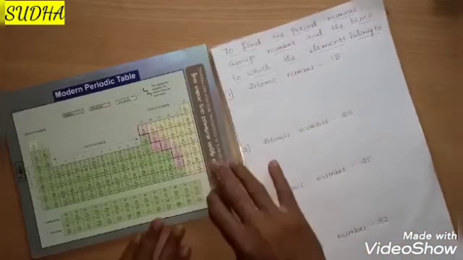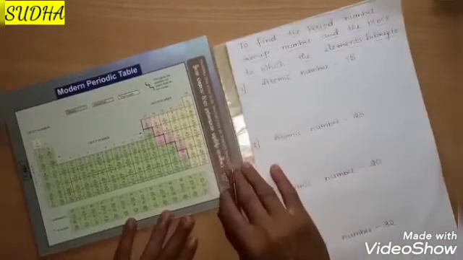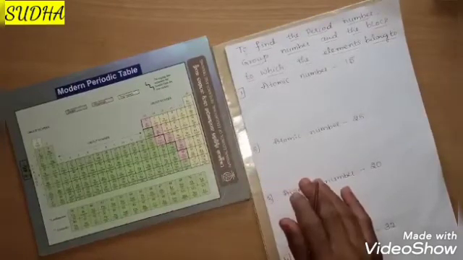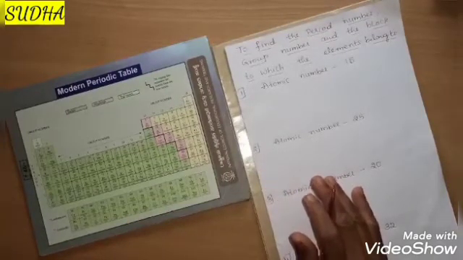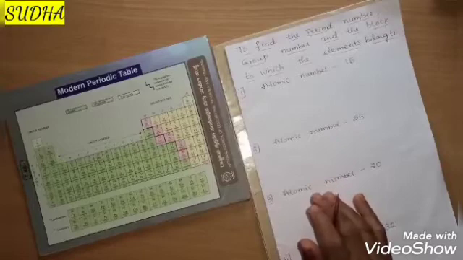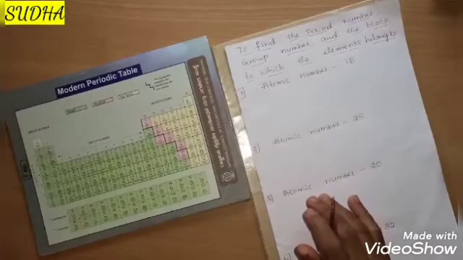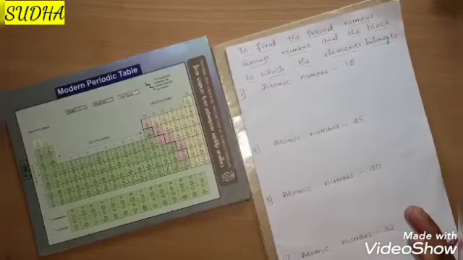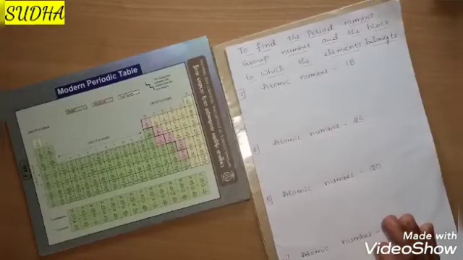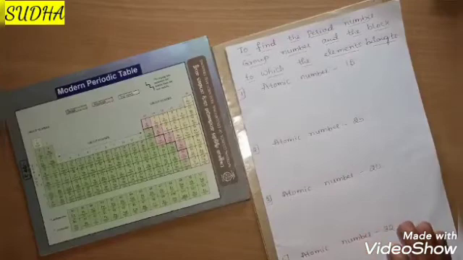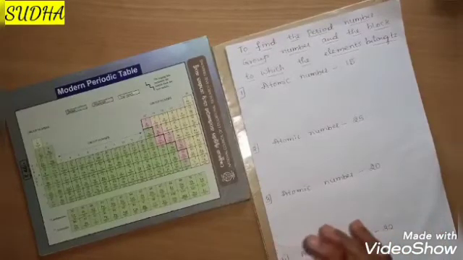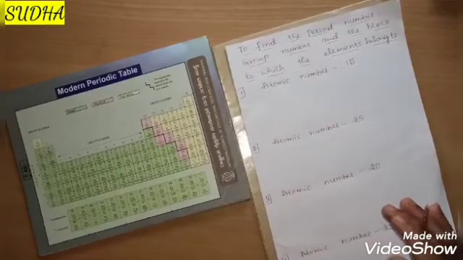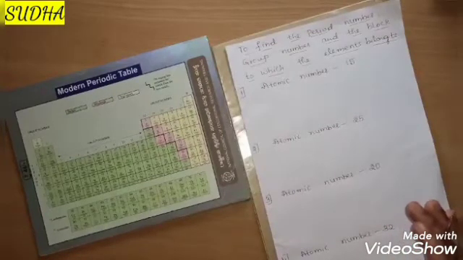First of all, the periodic table is a table in which the elements are placed in an orderly way. To the extreme left, you can see a set of elements, then to the middle and also to the right side. The periodic table contains 7 horizontal rows, known as periods, and 18 vertical columns, known as groups.